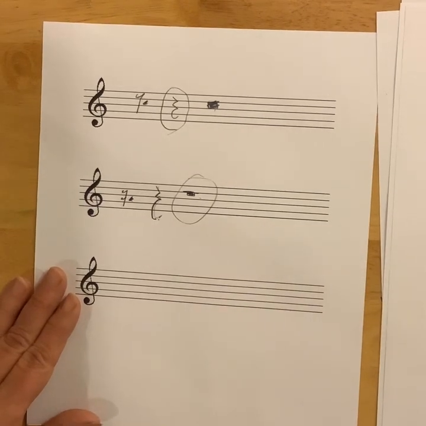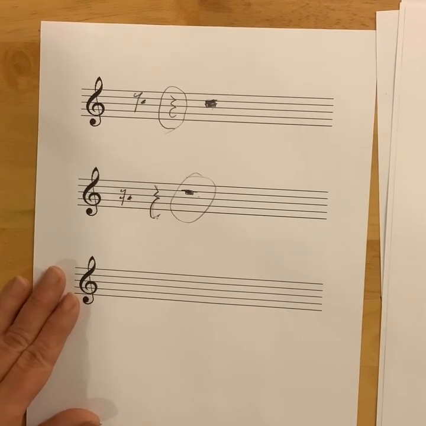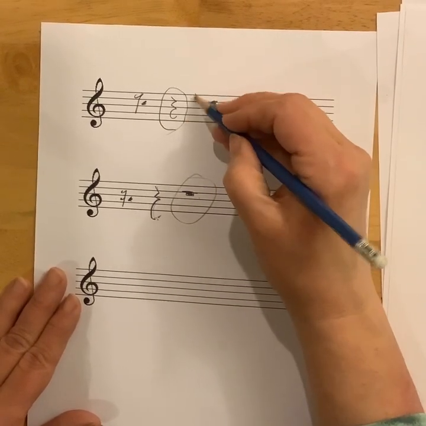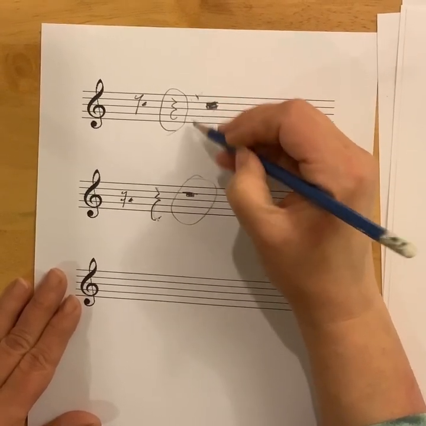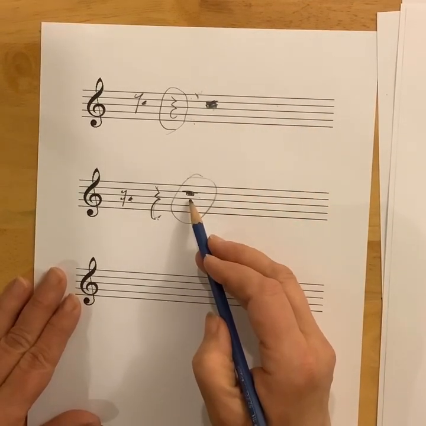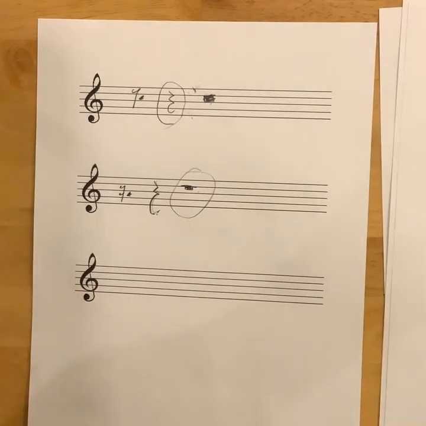Okay, I don't think I need to do any more. You probably have the idea. So good luck with your rests. Remember, C space is super important. Keep things within the top and bottom lines of the 5-line staff, and be very careful about your half rest and whole rest. Make sure that they're very clear. Hope this helps.